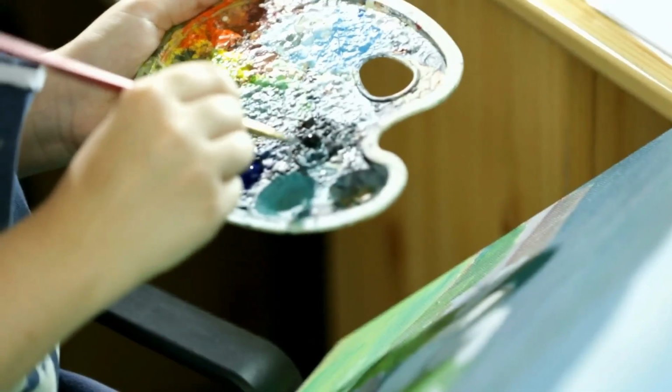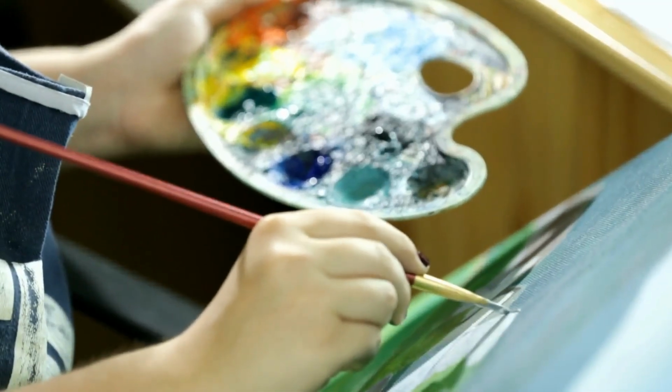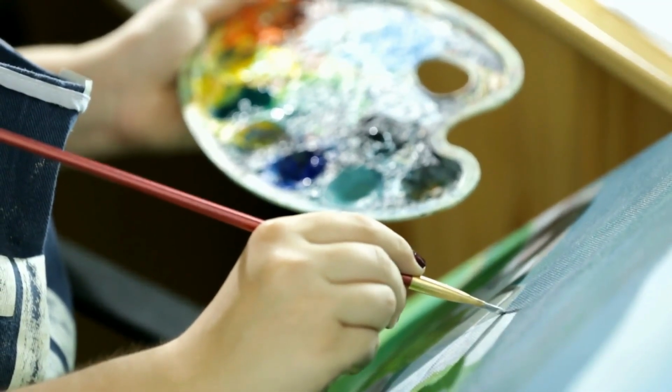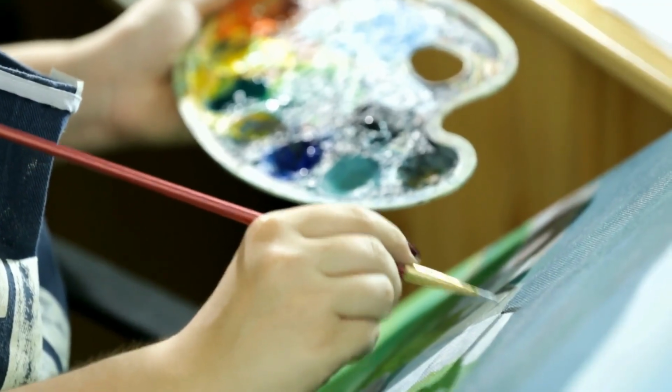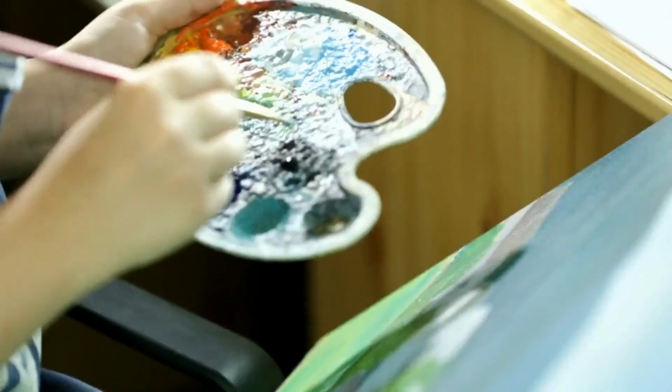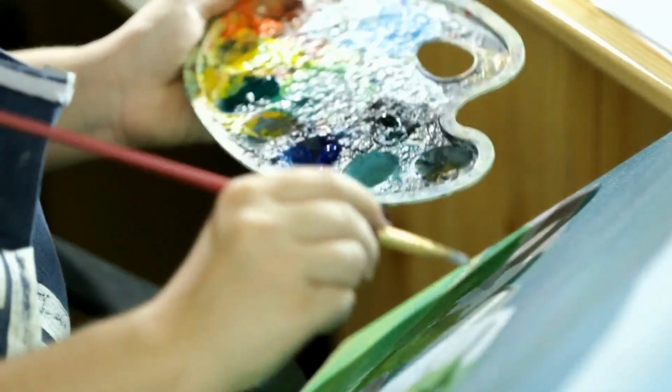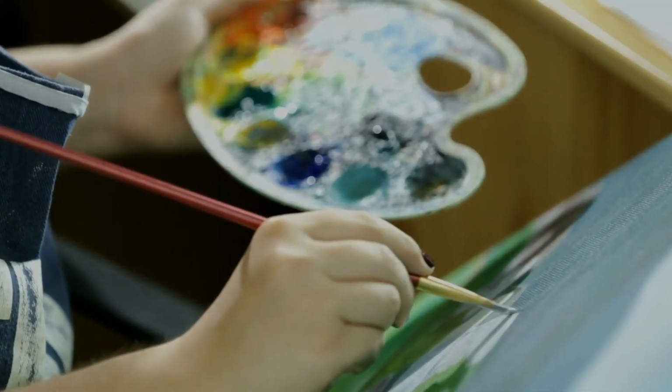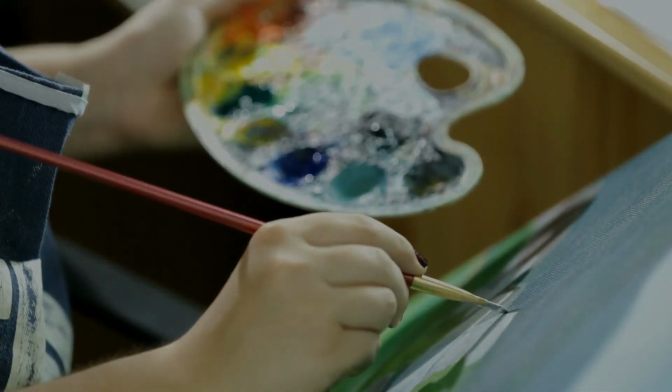In our next lesson, we'll explore how you can use color theory to create your own artworks. Whether you're a beginner or an experienced artist, understanding the principles of color theory can help you take your art to the next level. Until then, keep exploring the world of art and color and let your imagination run wild.